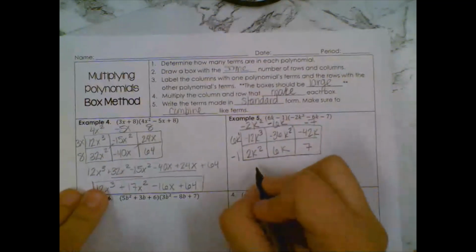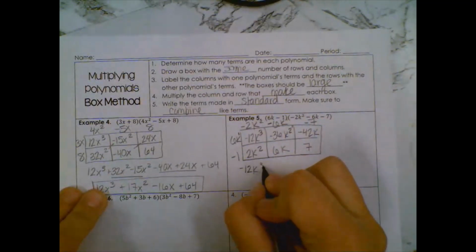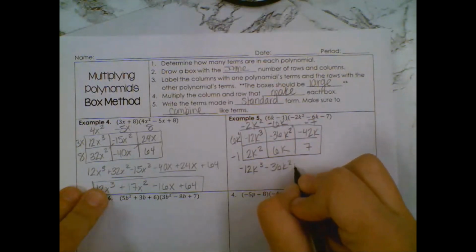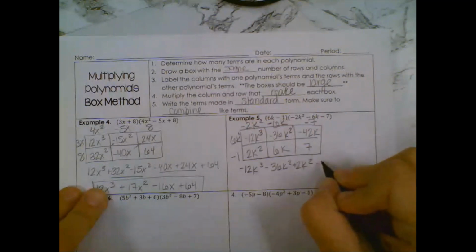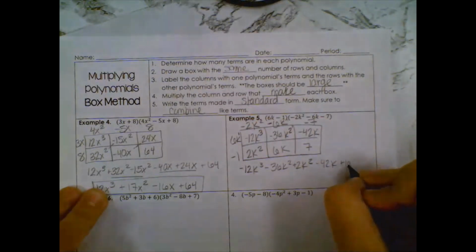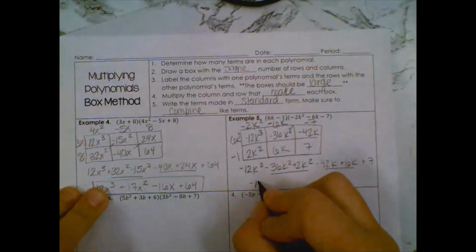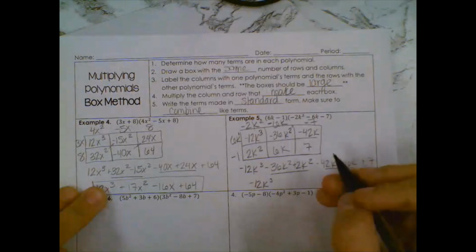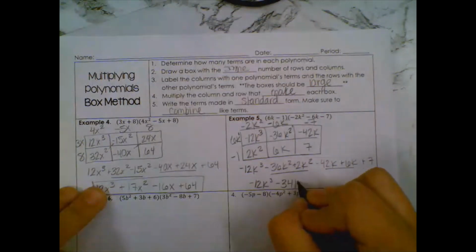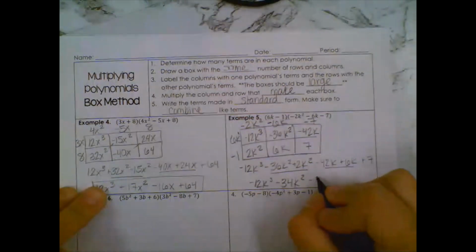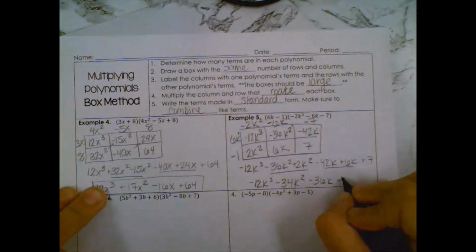So organize, you can kind of see it's already in standard form, so we're just going to pull it out in that. Negative 12k cubed minus 36k squared plus 2k squared minus 42k plus 6k plus 7. Like terms, so negative 12k cubed. Negative 36 positive 2 is negative 34k squared. Negative 42 positive 6 is negative 36k plus 7.